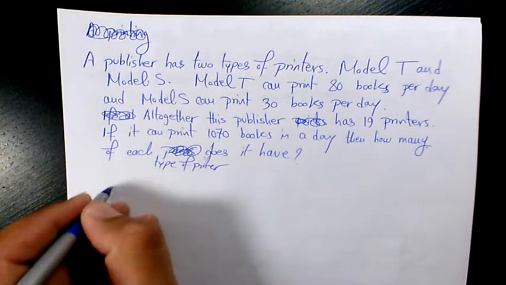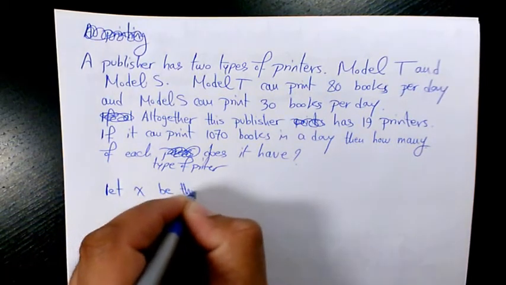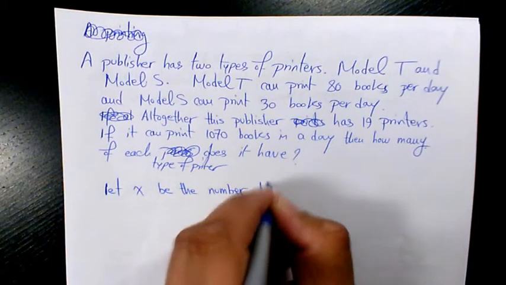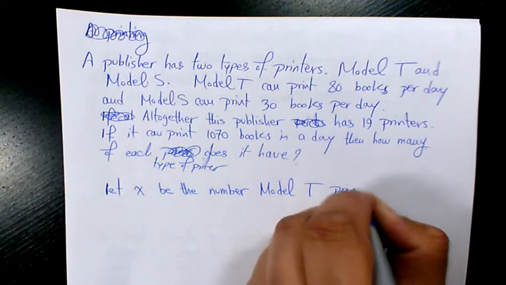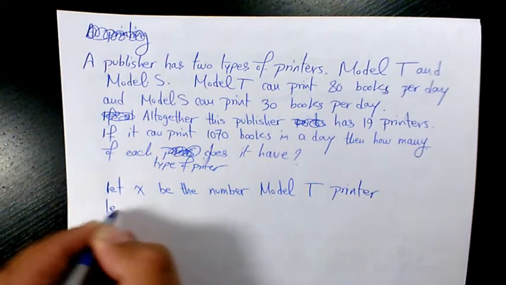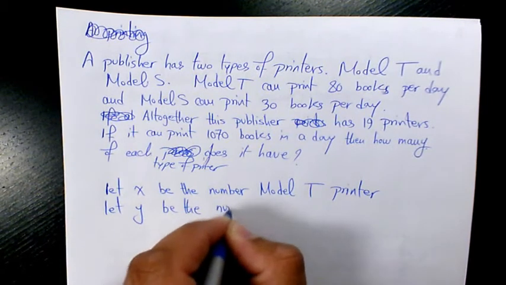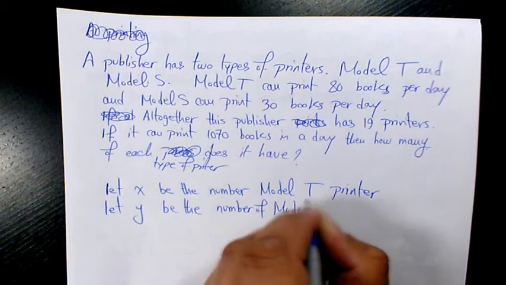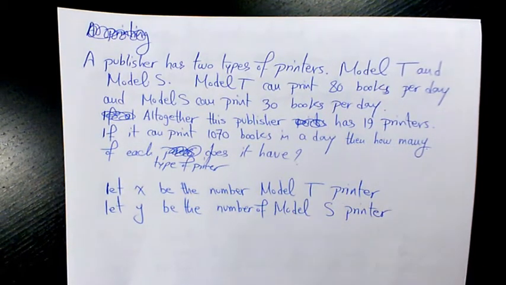So I'm going to say let X be the number of Model T printers and let Y be the number of Model S printers.